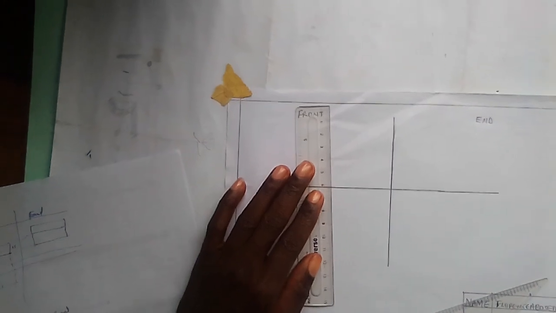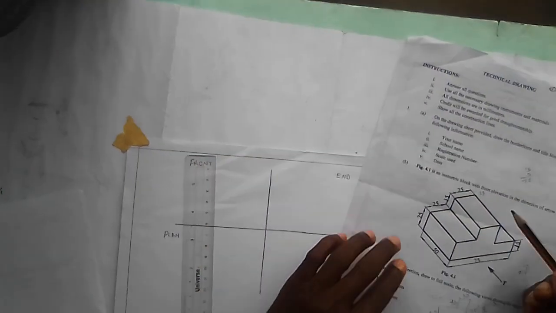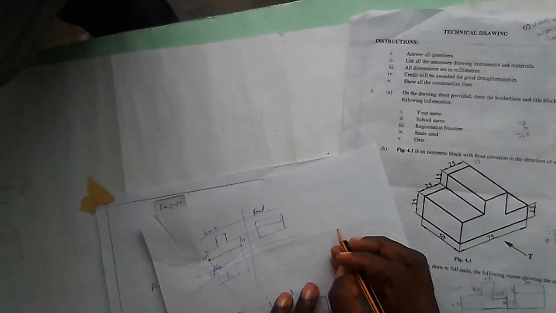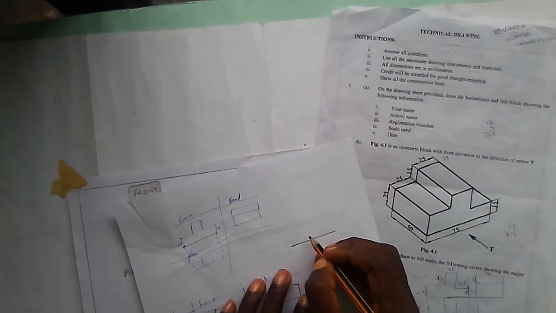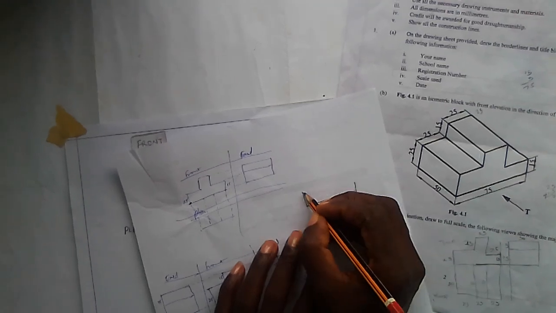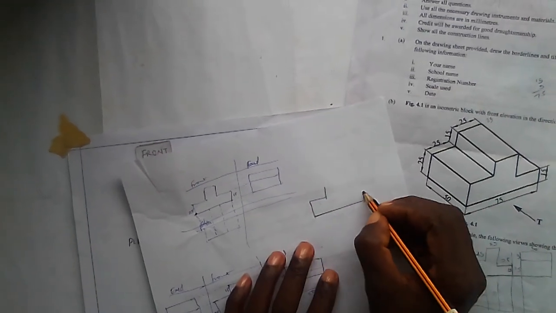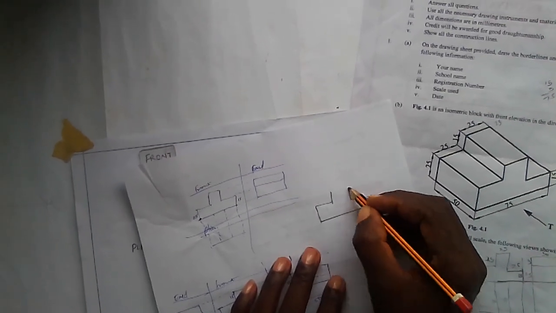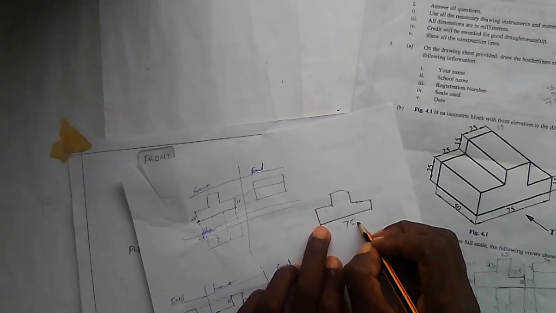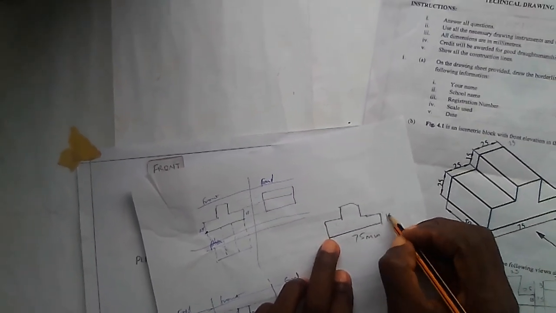If I should add the view for this line, this is the shape I see here. You can just sketch it out again. This is what I see. And what do I need to measure from this place to this place? I need to measure 75 millimeter. From this place I need to measure 15 millimeter. From this place I need to measure 25 millimeter.